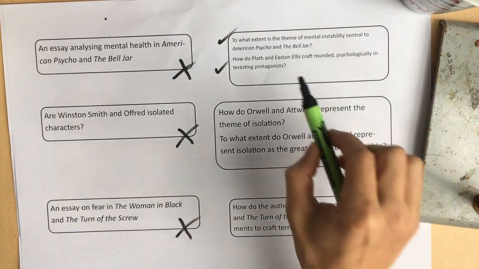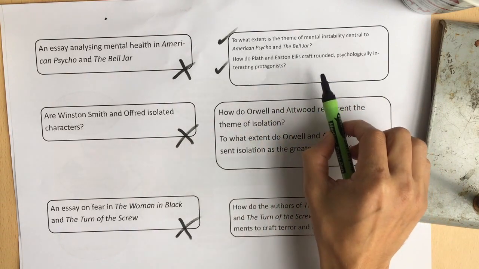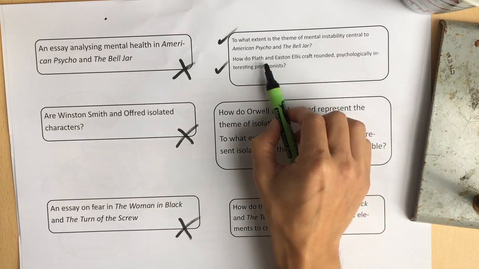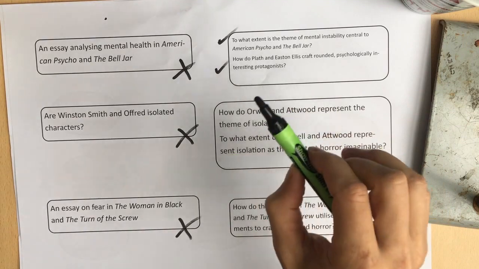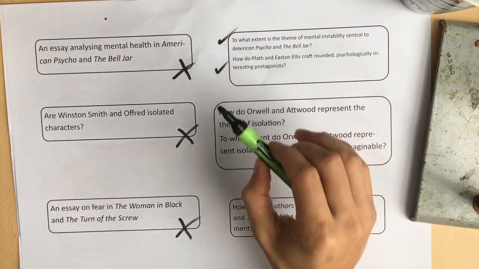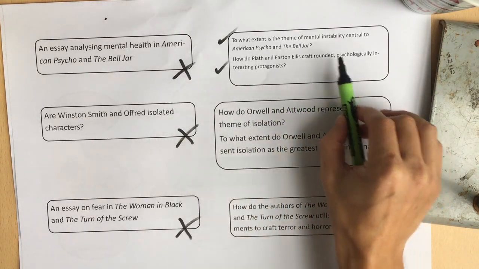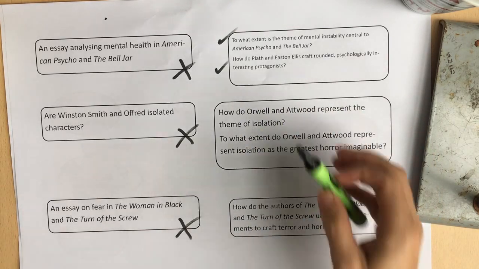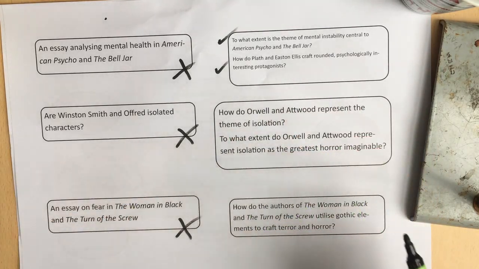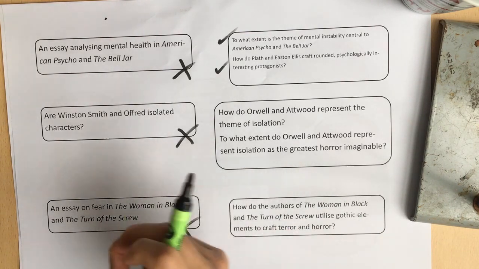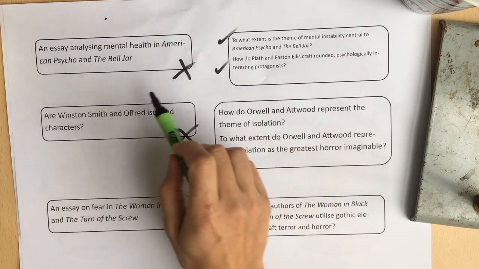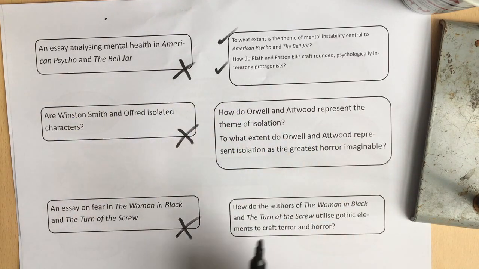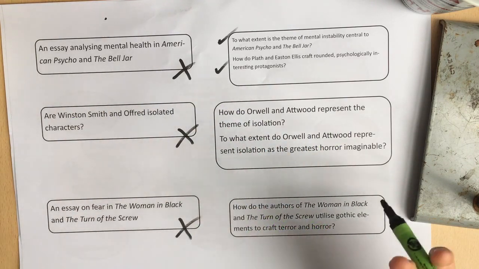That's not about, are those protagonists rounded and psychologically interesting? They're not real. It's about, what has an author done with language, with words, with literary techniques to create a sense of a rounded, psychologically interesting protagonist, or even a protagonist suffering from a mental disorder. I do not want anyone to diagnose what particular mental disorder a character in a text has. They're not real, so you can't do it.